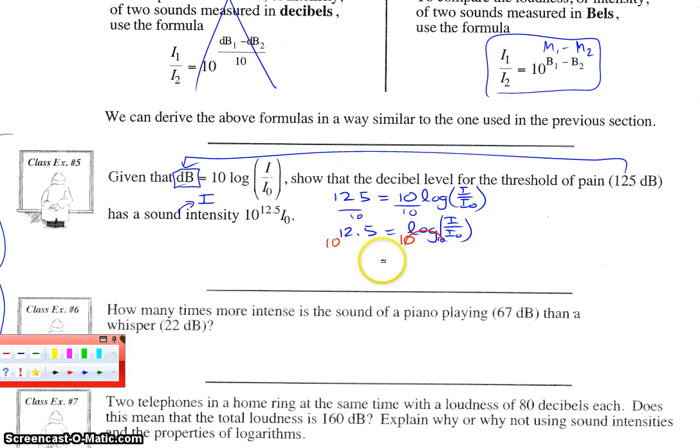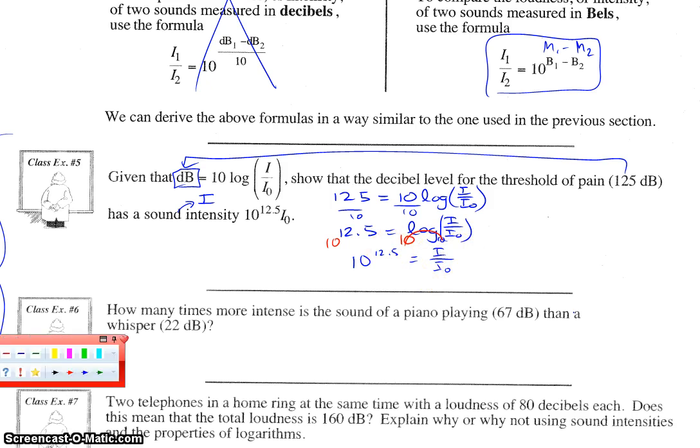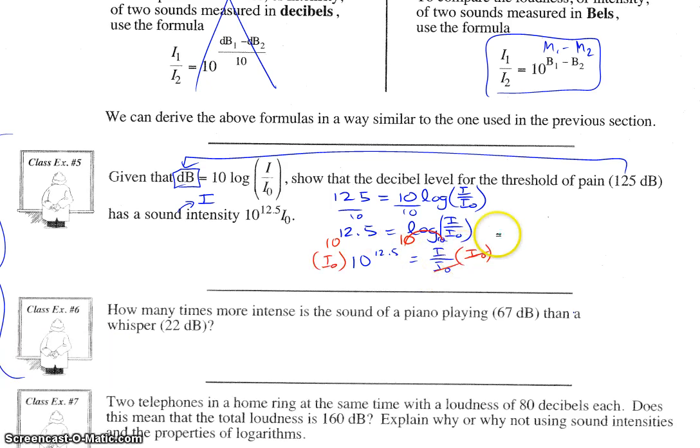Now we have 10 to the 12.5 equals I over I naught. Last step, multiply both sides by I naught, so multiplying by I naught, we'll get rid of that. And then we have I equals, oh, they put that at the end, so we'll write it as 10 to the 12.5 I naught. And there we go. We showed that the intensity was equal to that.